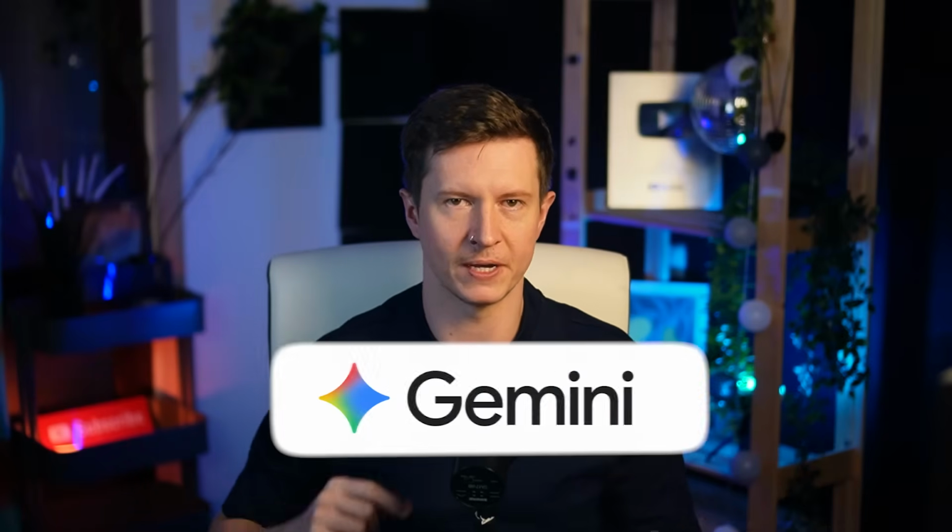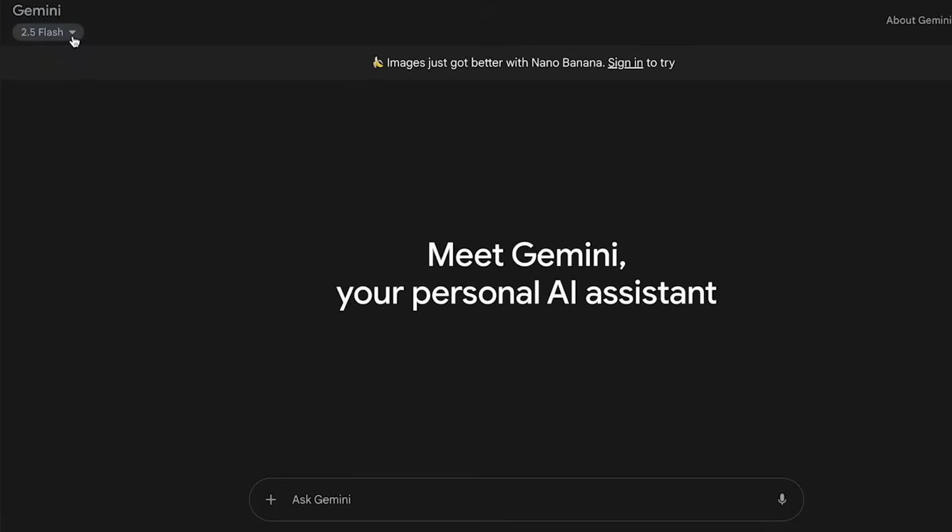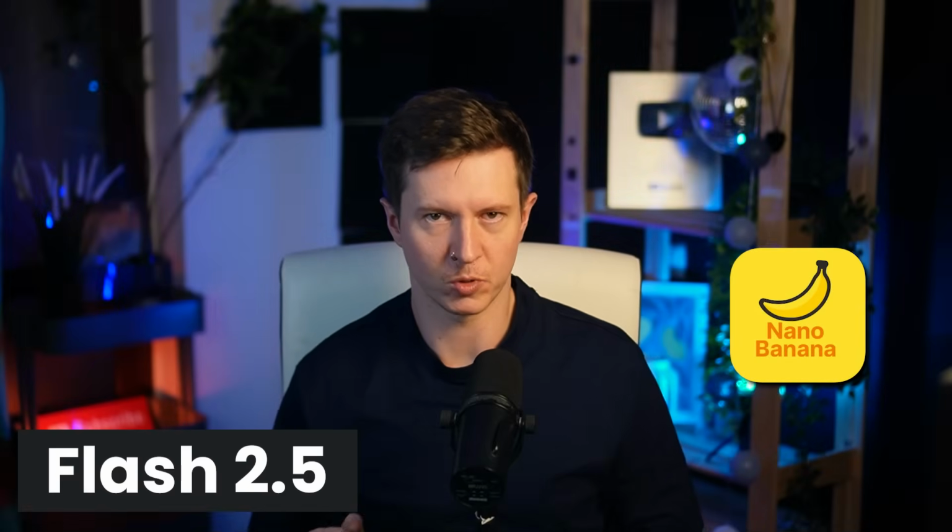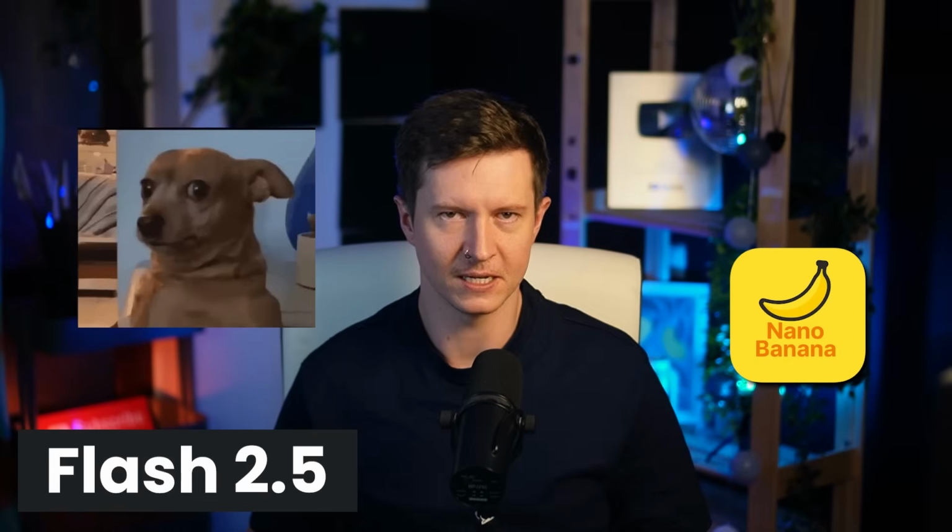Now, you can access the model entirely for free on Gemini. All you have to do is make sure you've selected Flash 2.5 in the corner. Now, Nano Banana is also called Flash 2.5, just to clear up any confusion.